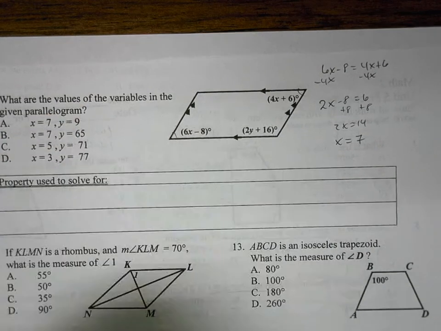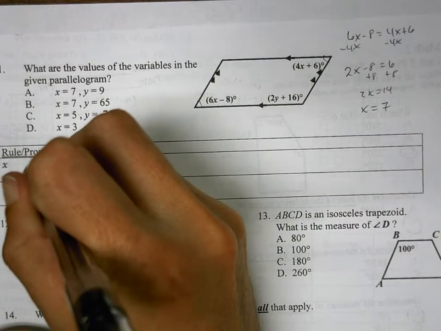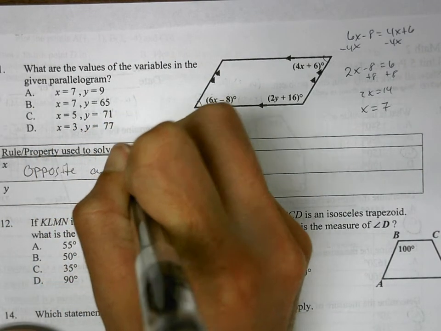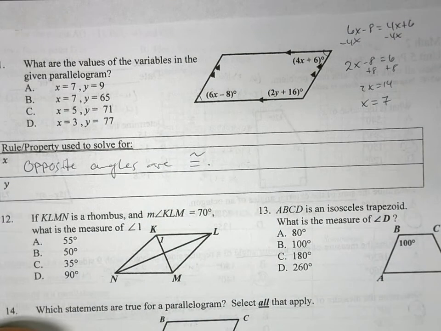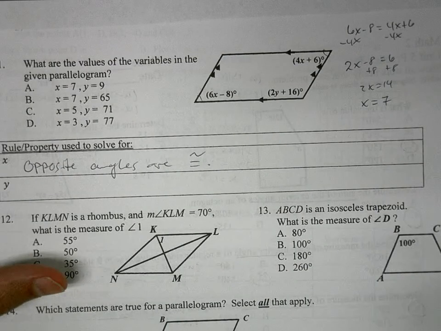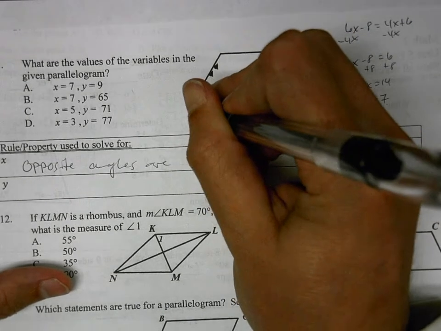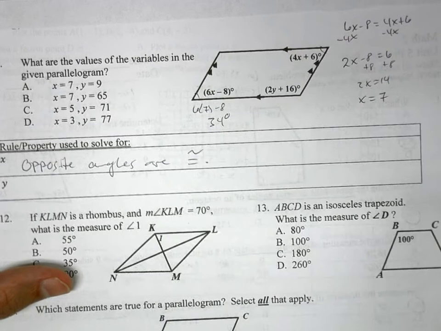The property that we use for x is that opposite angles are congruent. Now for y, if we have x as 7, we plug in for x. 6 times 7 minus 8, that's 34 degrees.